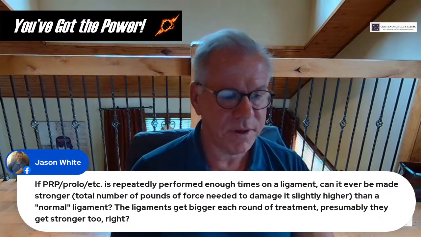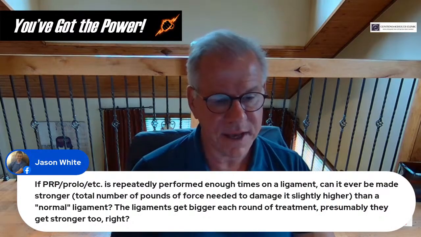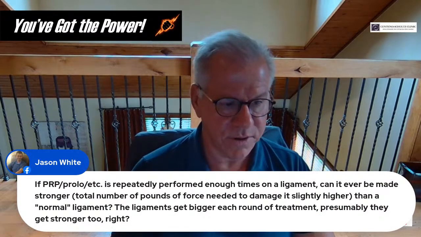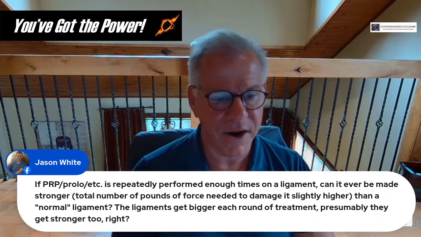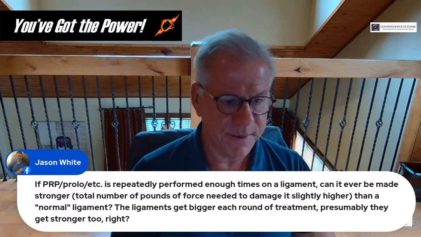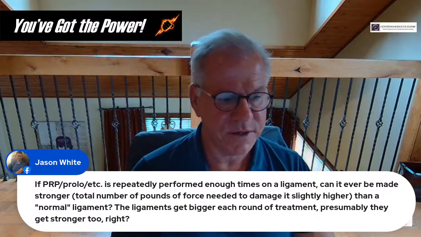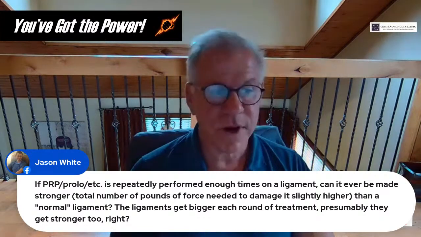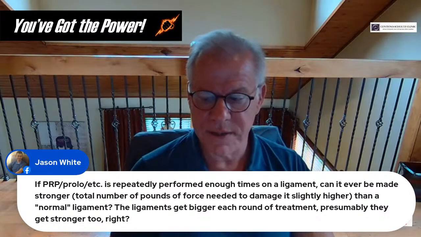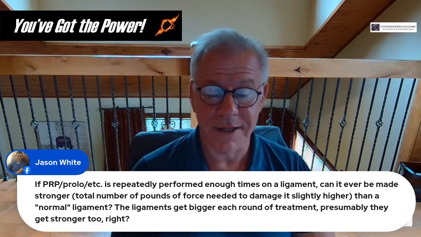Jason, if PRP, Prolo, et cetera, is repeatedly performed enough times on a ligament, can it ever be made stronger? Total number of pounds of force you damage is slightly higher than a normal ligament. The ligaments get bigger each time you treat, and presumably they get stronger too, right? Yeah, not really. You've got to realize that the strength of a ligament is determined by its chronic constant load.